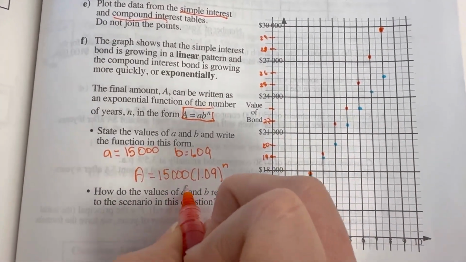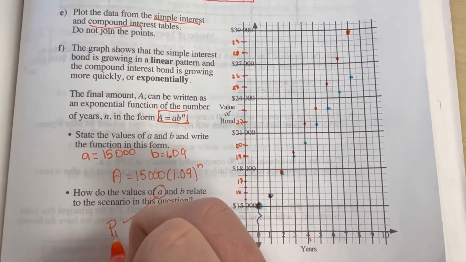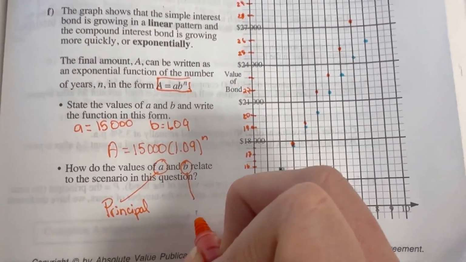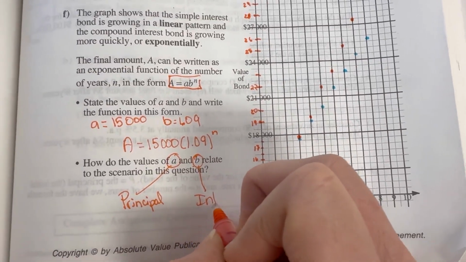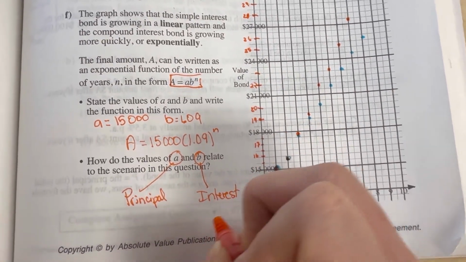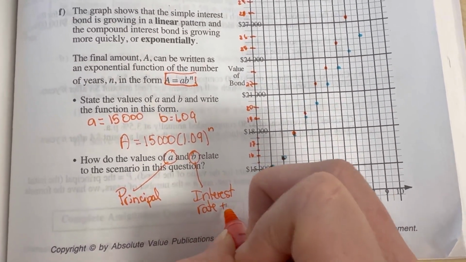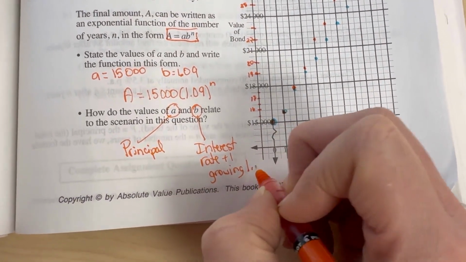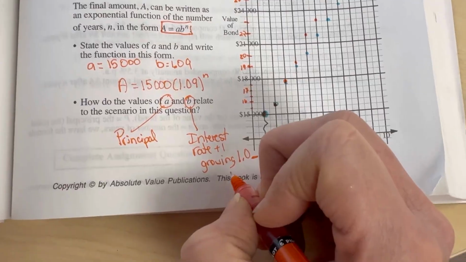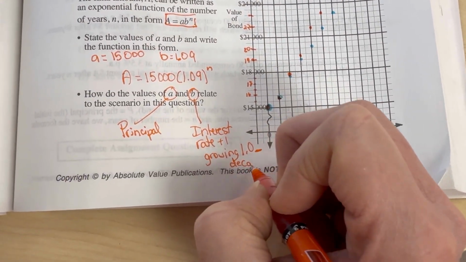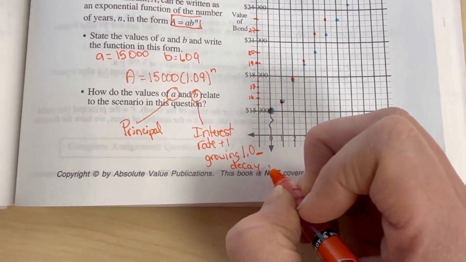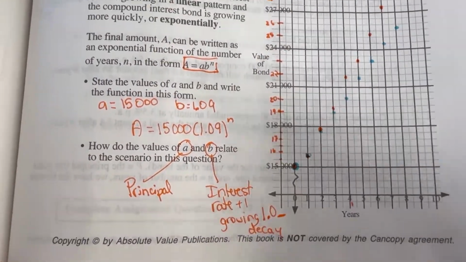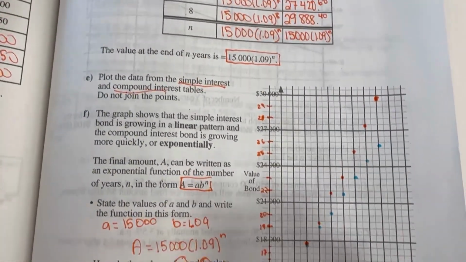And how do the values of a and b relate in this scenario? So a is the principal and b is the interest rate plus 1. So since it's growing, it would be 1.0 whatever. If we're talking about a decay, then we would subtract whatever the interest rate was from the 100%, but these interest rates are always going to grow, okay?